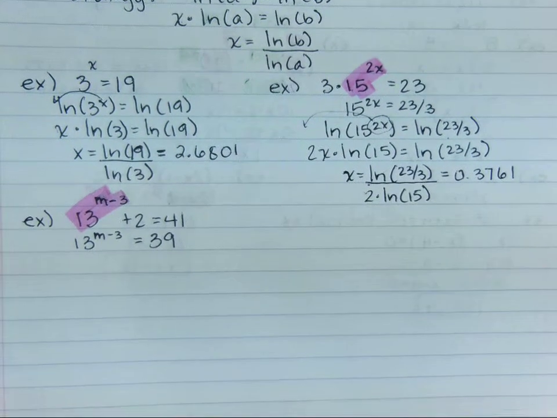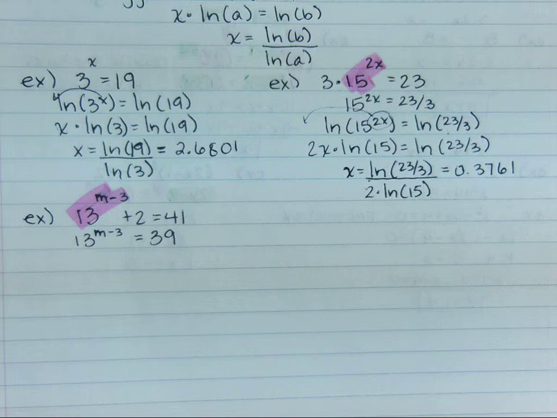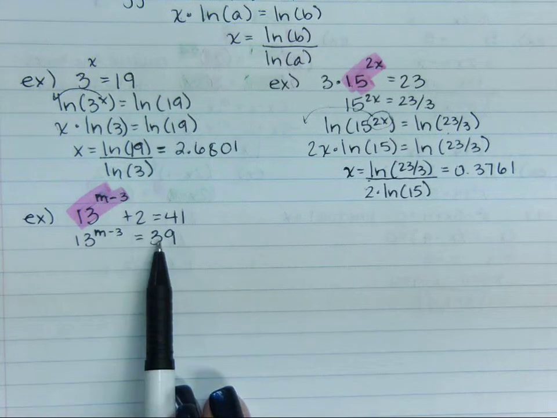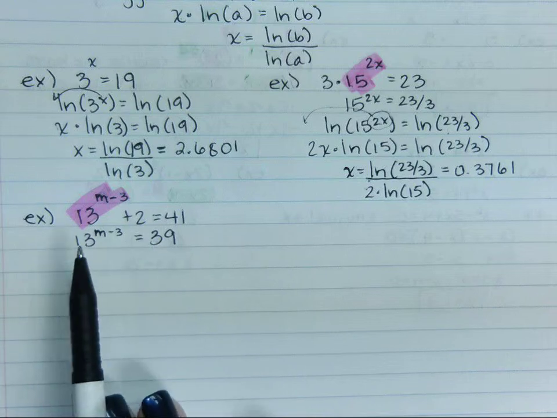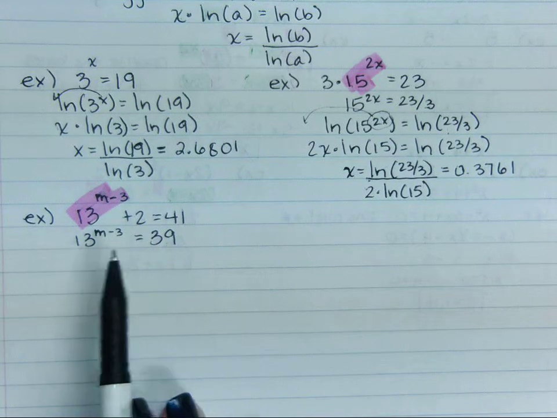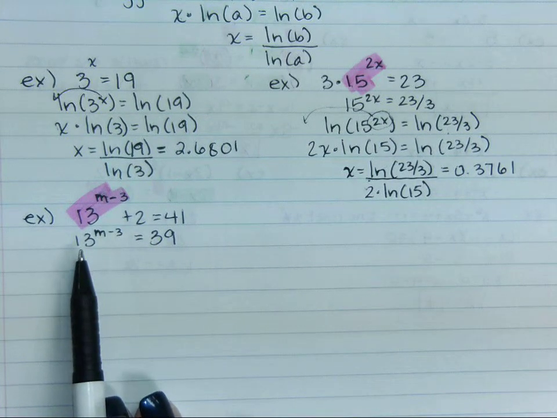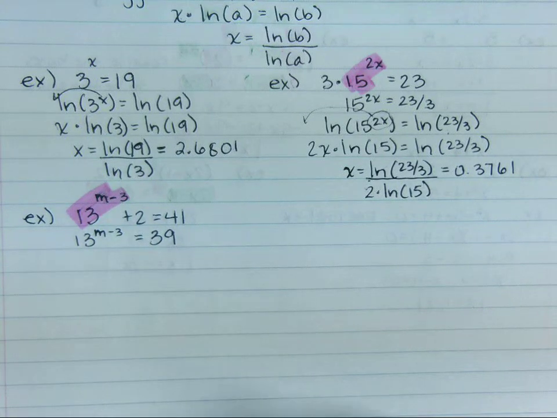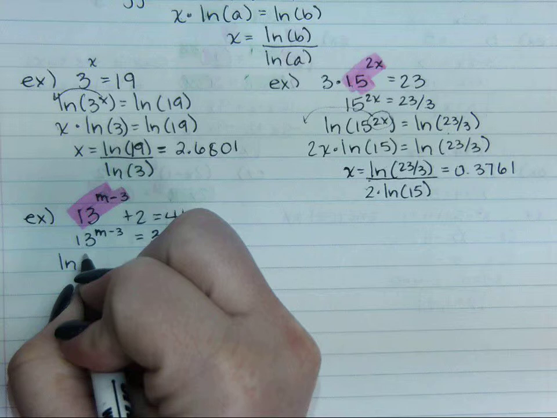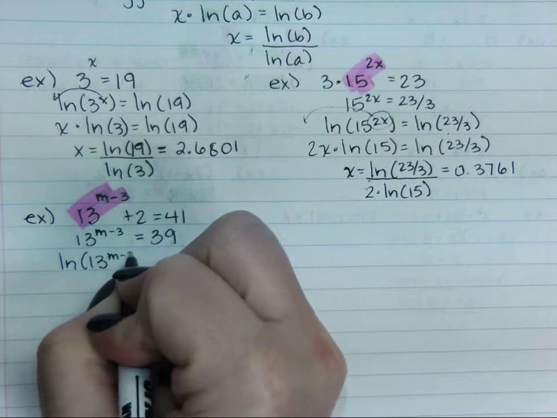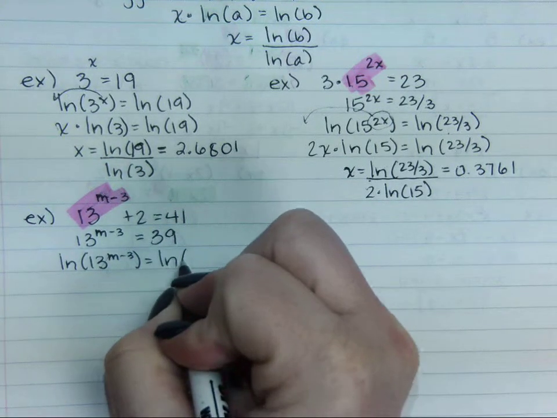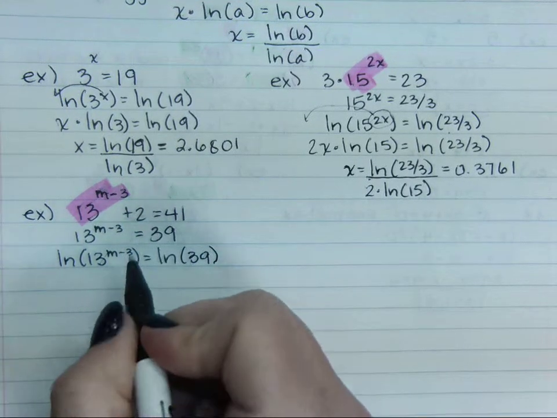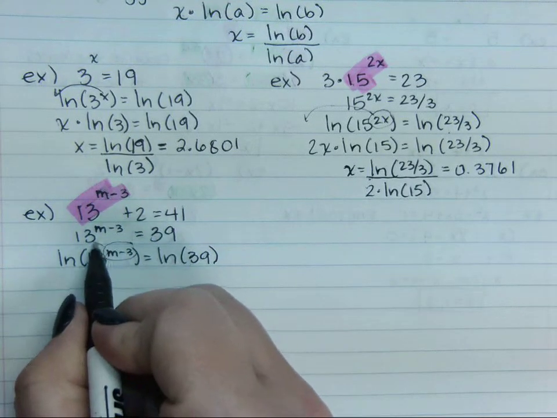And so this is similar to yesterday where, 13 and 39 in my brain, I think that they have something in common. But again, I can't raise 13 to a power to get 39. 13 to the first, 13 squared is going to be nowhere near 39. So now I'm going to take my ln of both sides. And again, that allows this entire exponent to be written out front.